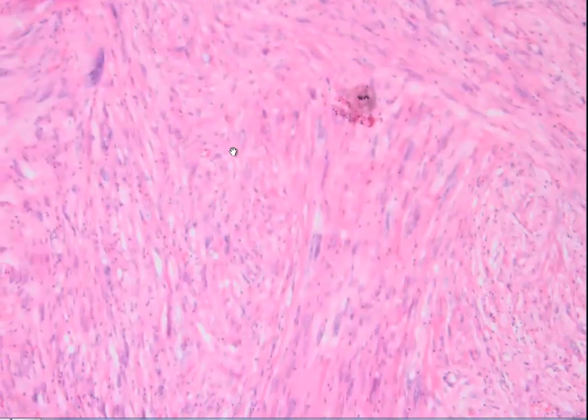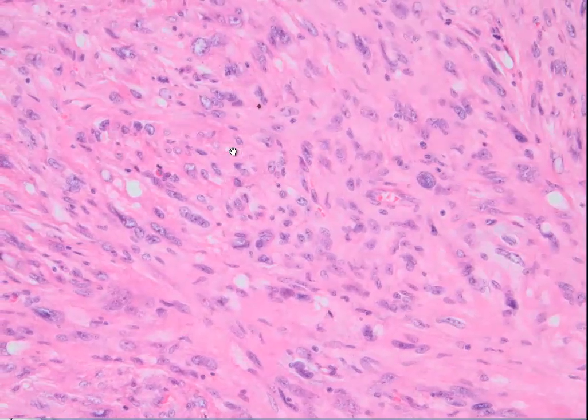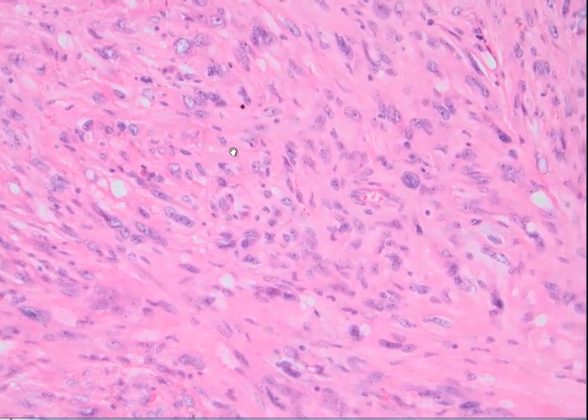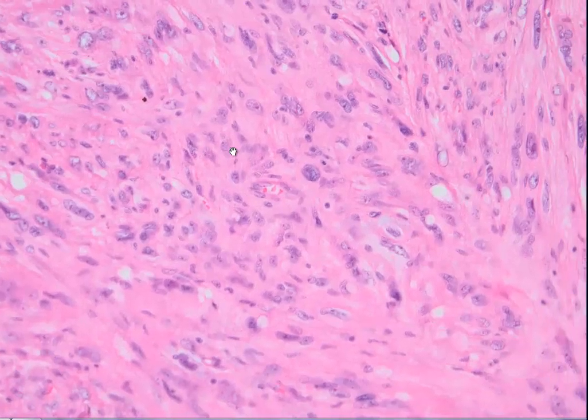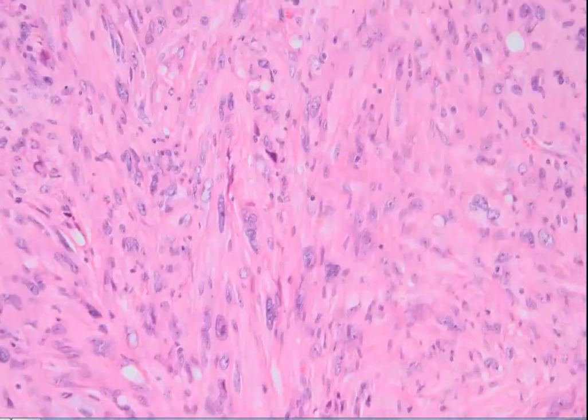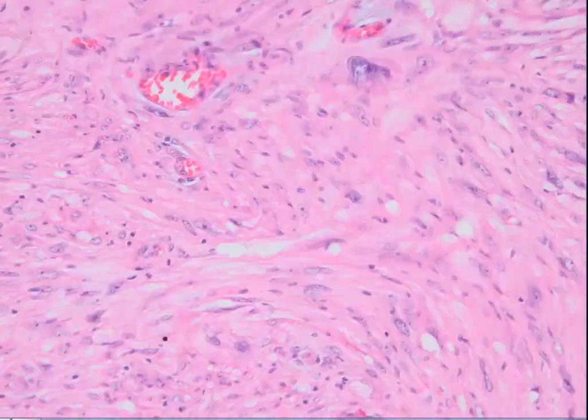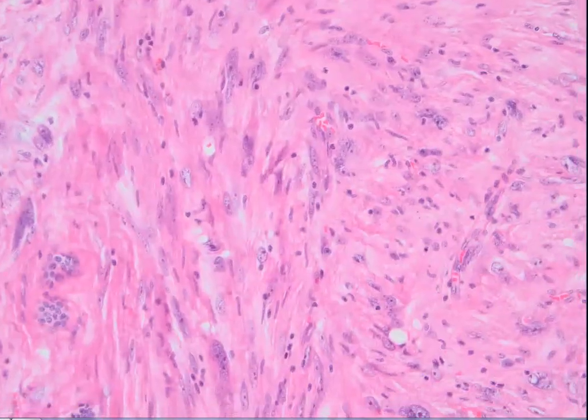Let's go back to the morphology. Again, we have these pleomorphic cells, but lacking mitosis. In AFX, we usually see these pleomorphic cells with atypical mitotic figures.